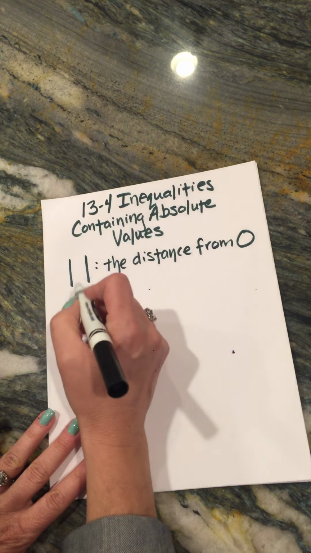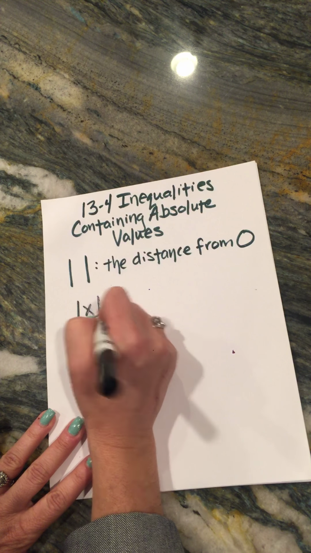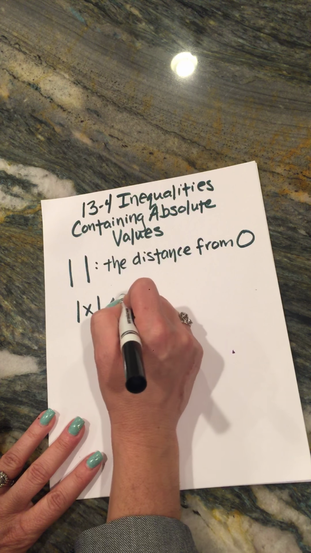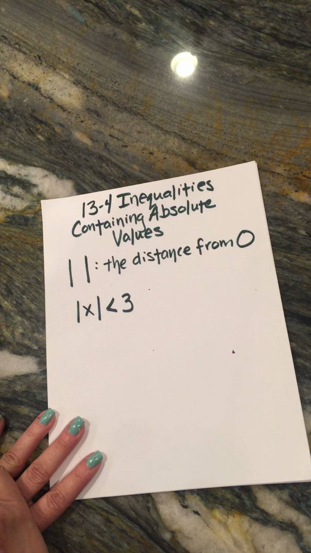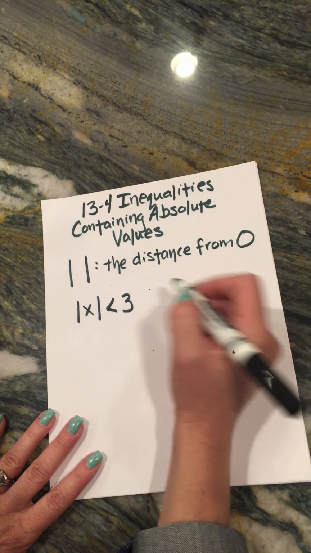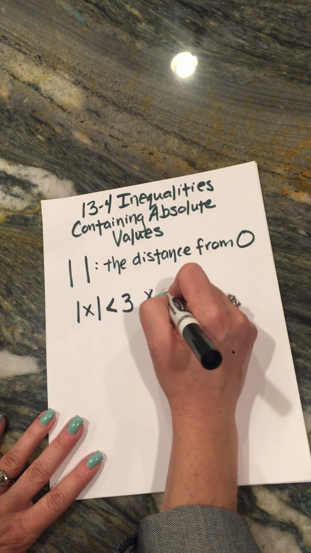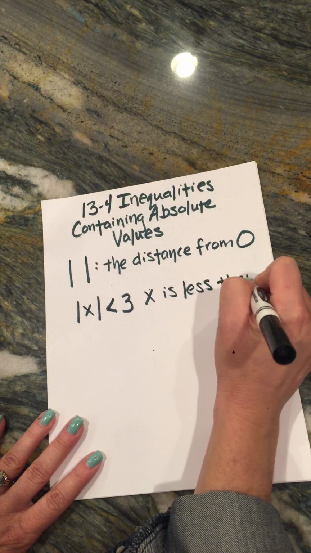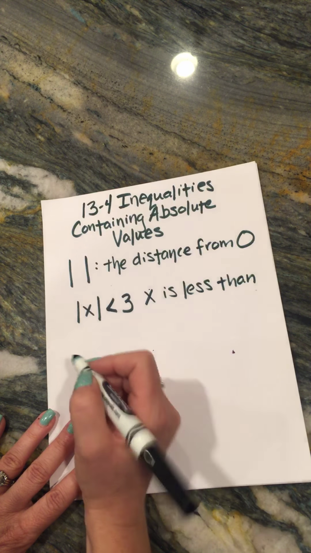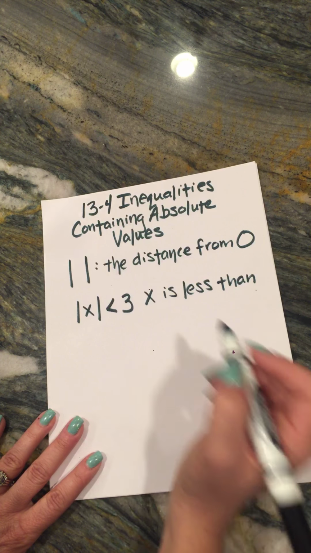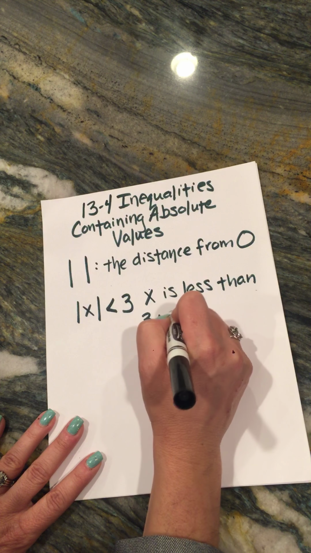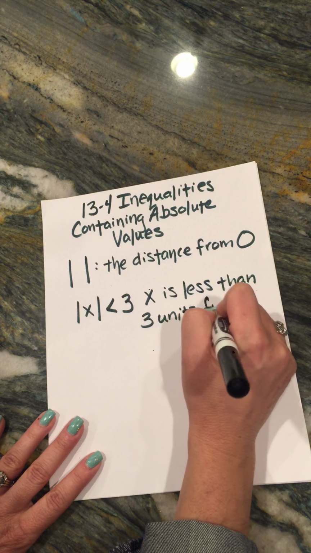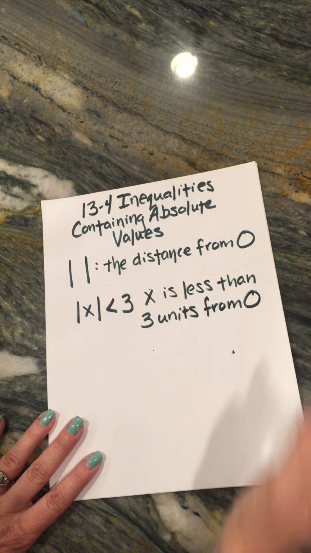So if you were looking at the absolute value of x is less than 3, that means that x is less than 3 units from 0. X is less than, I meant to take a picture of my clock for you. I'll do that sometime. Is less than 3 units from 0.